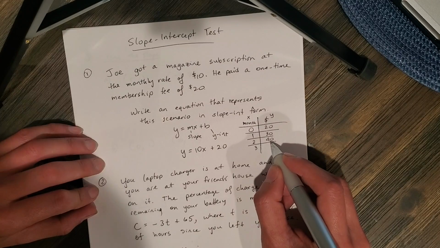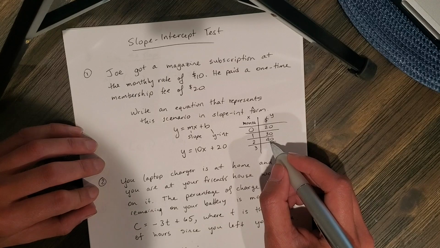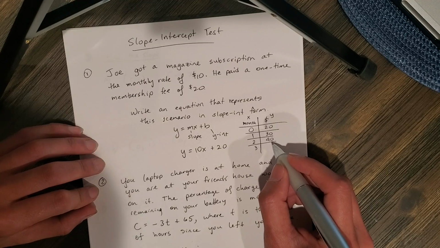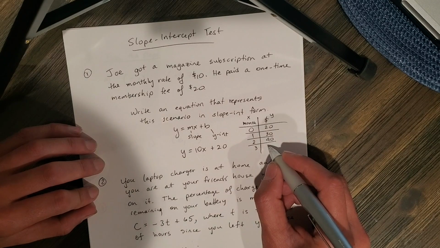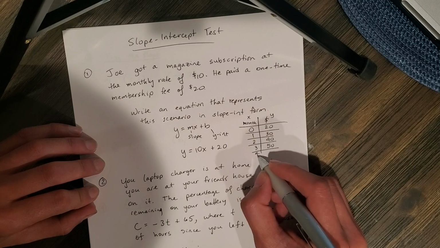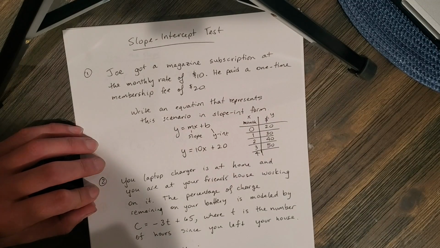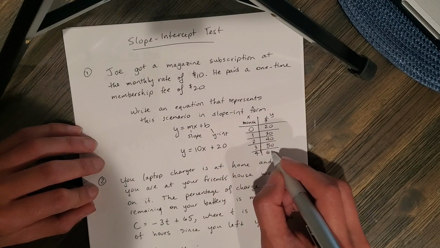Now it doesn't mean that he's paying that much each month. He's paying $10 more. So this is accumulating. So it just tells us how much he will have paid by this time. So 50 and so on. Another way to do it is to plug in the actual number there. 10 times 4 is 40. 40 plus 20 is 60.